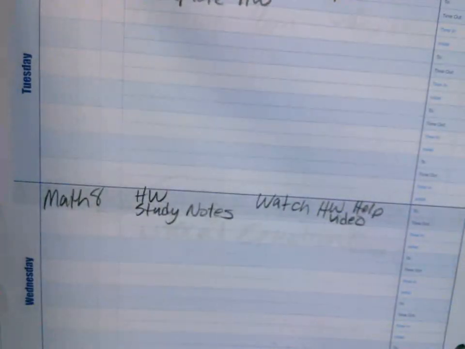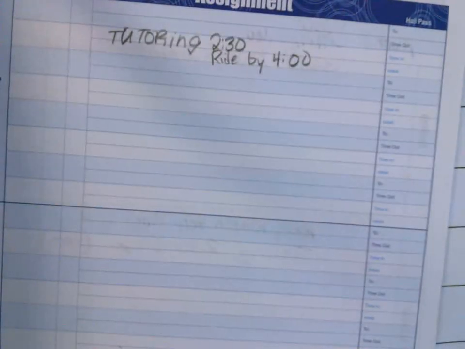I'm going to pause for the calls. Please do not forget that I'm going to be checking your planner and giving you extra points for having everything written like it's supposed to be. After you write this down, write tutoring for Thursday. Remember, your tutoring session is after school at 2:30. You have language arts first, and then you'll have me for math second. Your ride needs to be here by at least 4 o'clock.